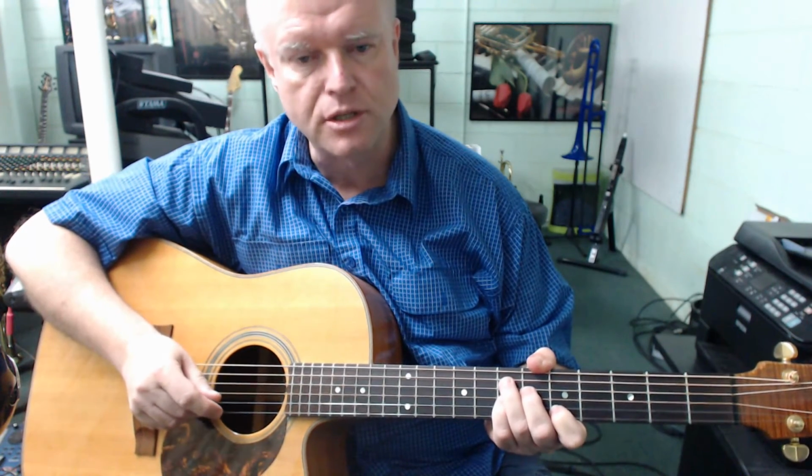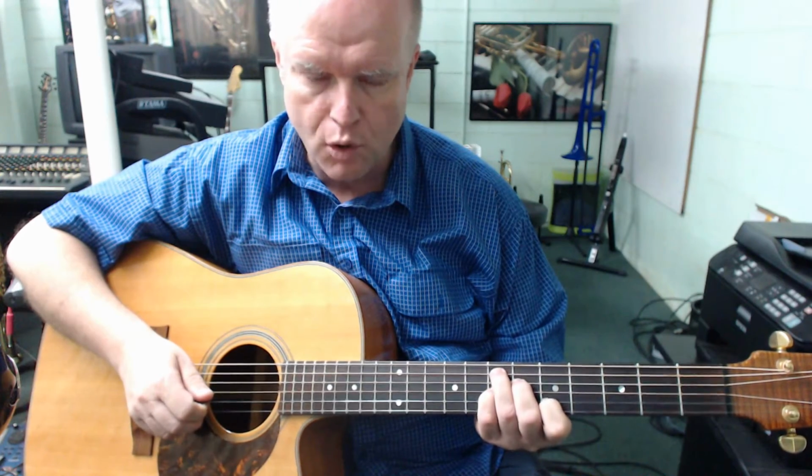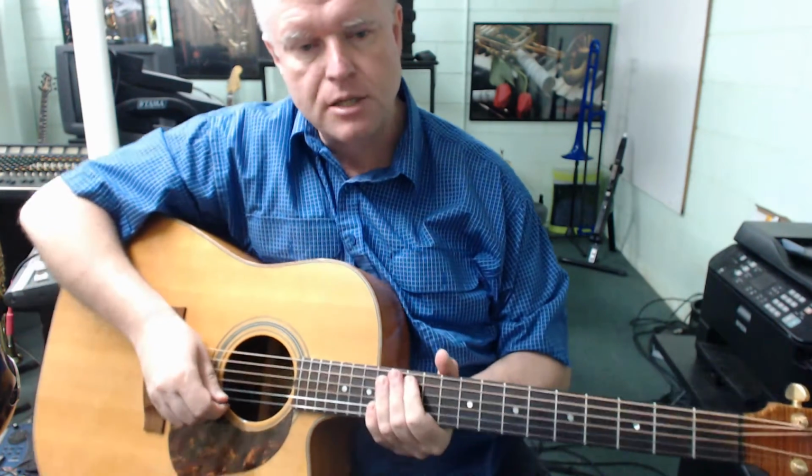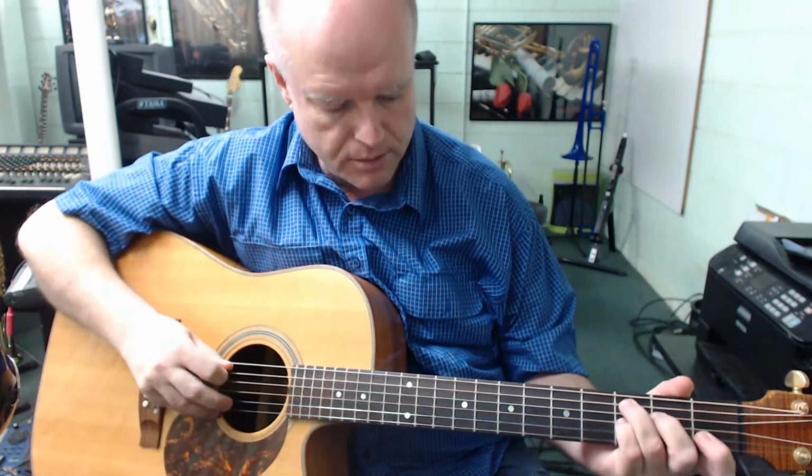The riff only uses notes from the E7th chord and only notes from that particular chord shape on the guitar. Let me just play the riff for you and then we'll walk our way through the individual notes.